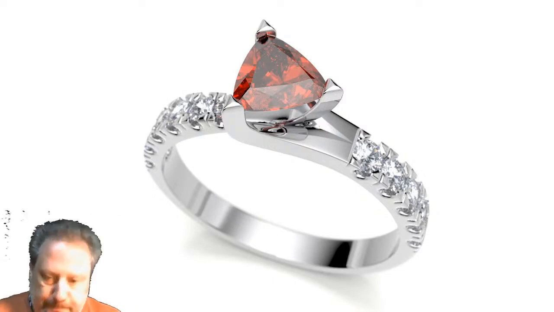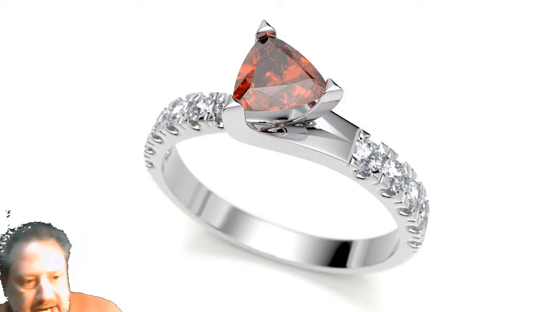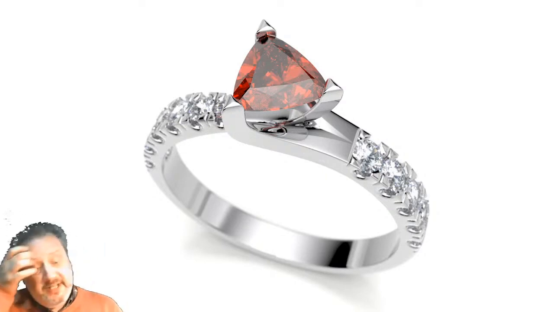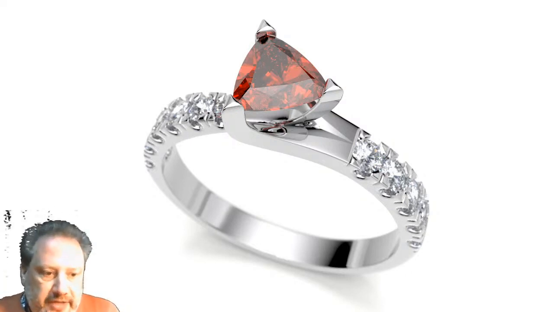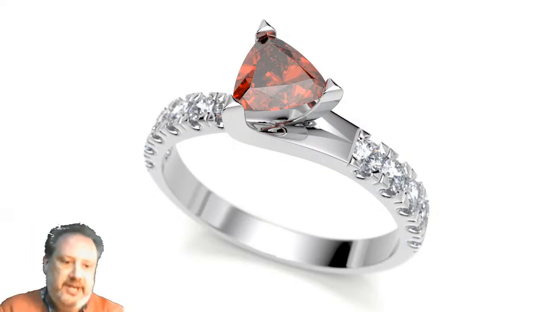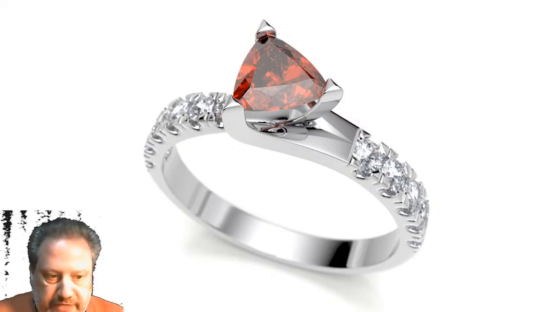So, I'm Luc van den Broek. I'm in charge of training and technical support for 3Design in Belgium and Benelux. For this afternoon's digital event, I would like to give a demonstration on how to create a non-symmetrical ring or a split ring and show you the creation of a castle setting on its shank.